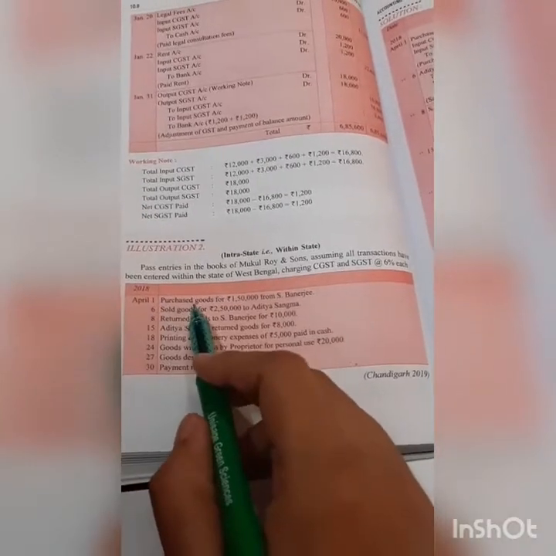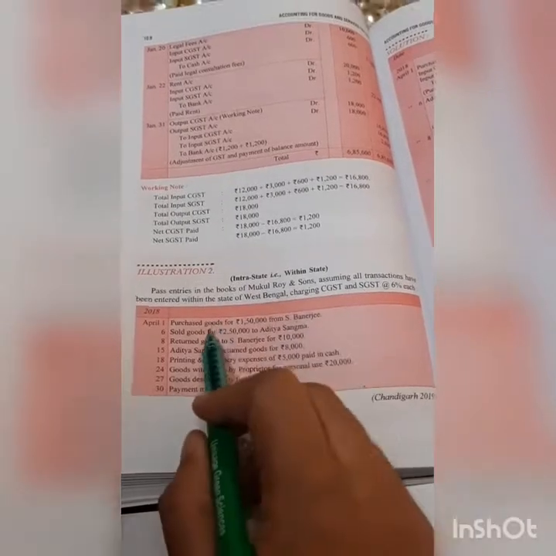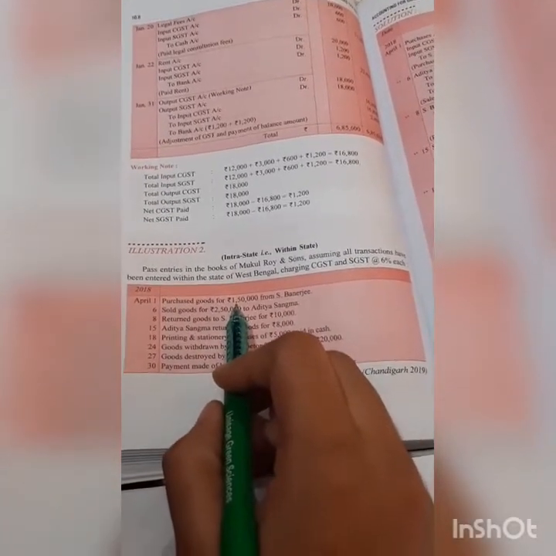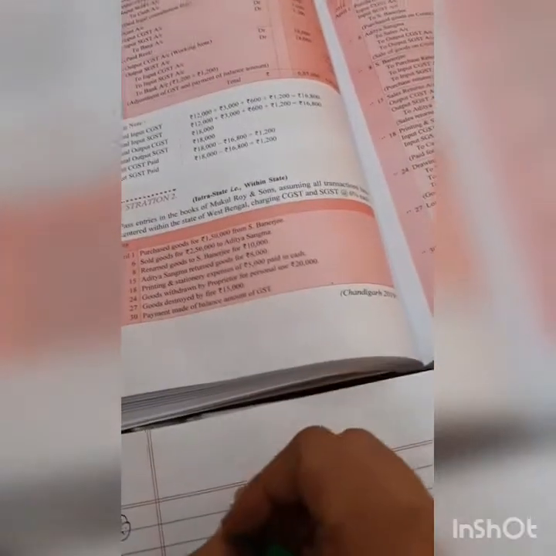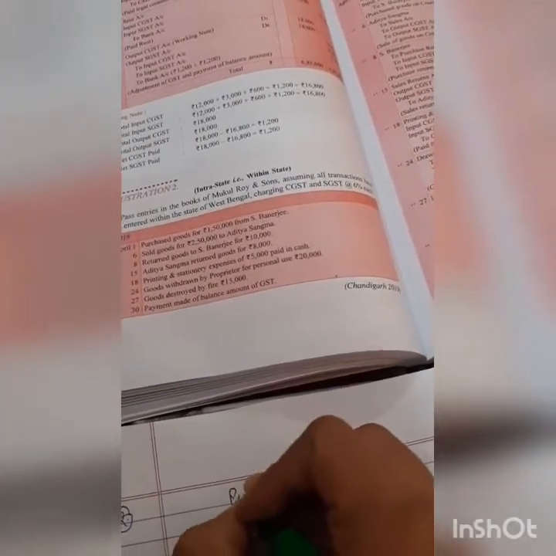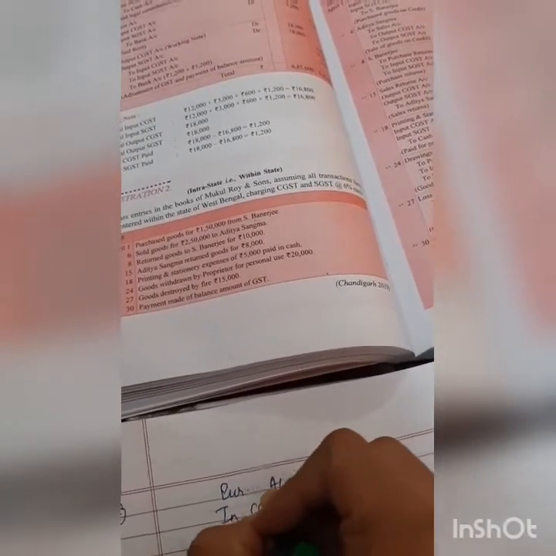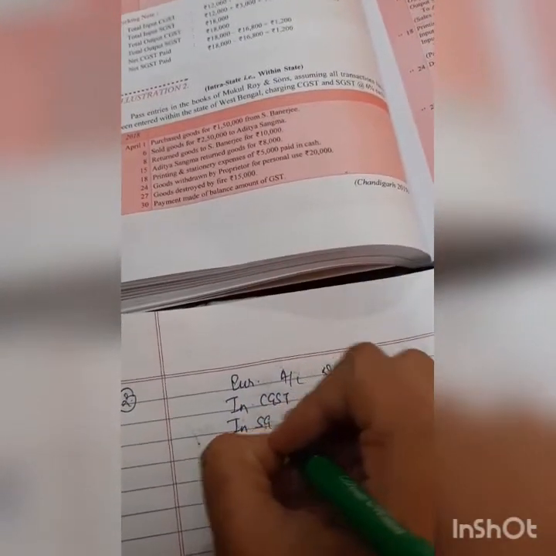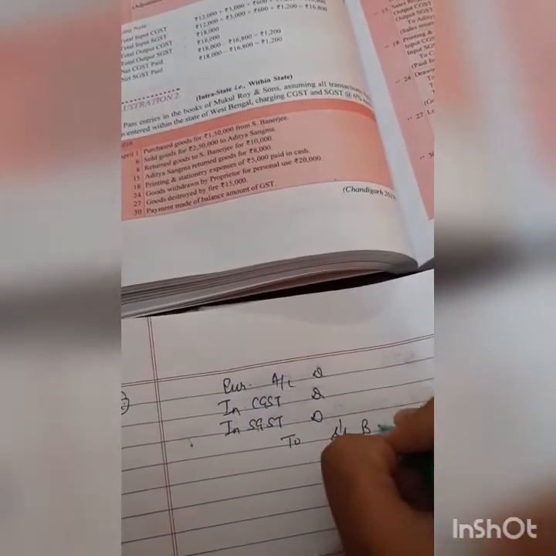As on 1st of April, purchased goods for rupees 1,50,000 from S. Banerjee. Here you purchase goods, so at the time of purchase, we pay GST. It is called input GST. So the journal entry is as on 1st of April, purchase account debit, input CGST debit, input SGST debit. We purchase from S. Banerjee, so S. Banerjee is credited.